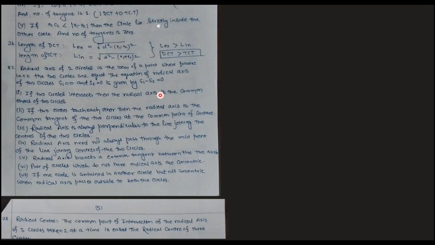Now how can we draw this figure? How can we draw this figure? Locus of all the points, radical axis of two circles.